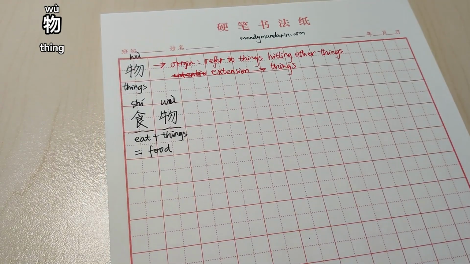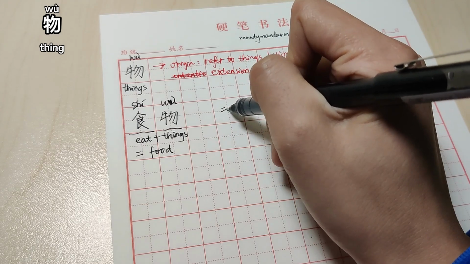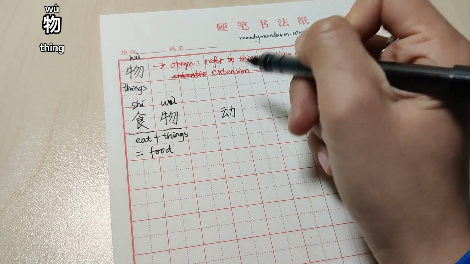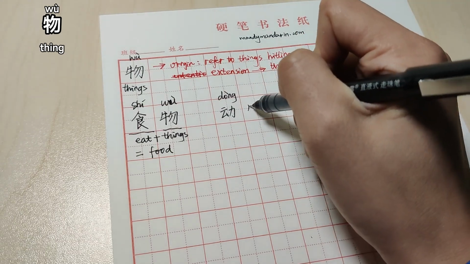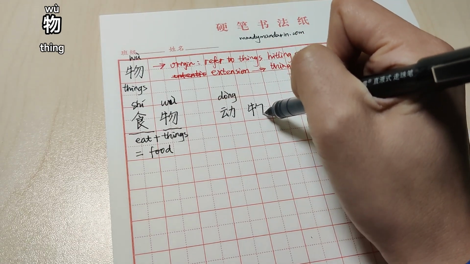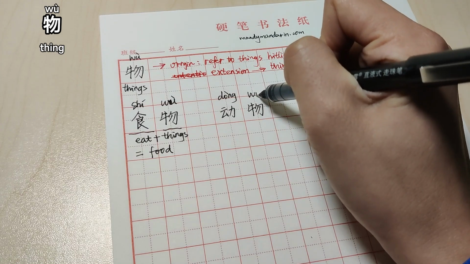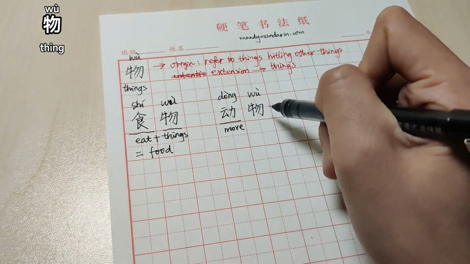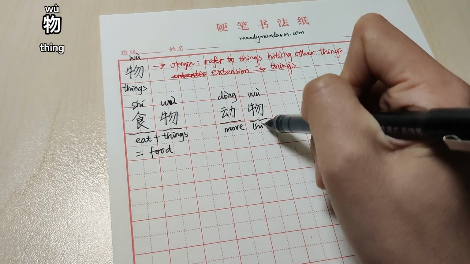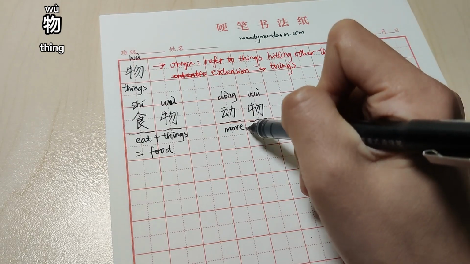And the next one is dong wu. Dong meaning move, wu meaning things.